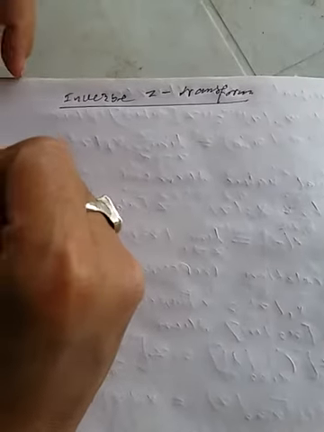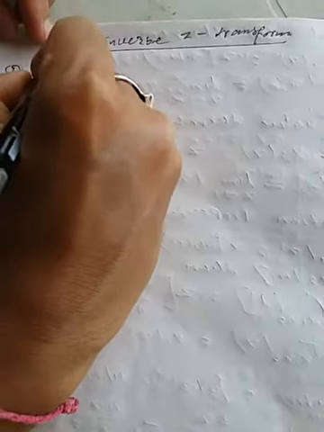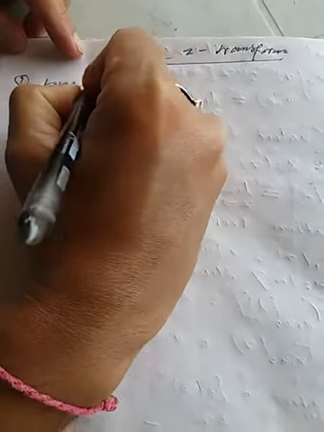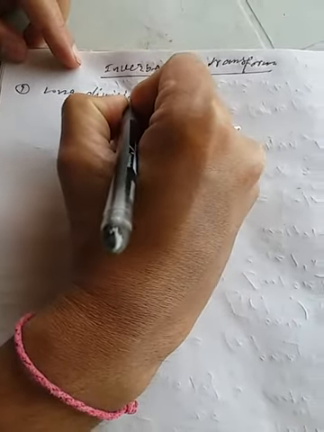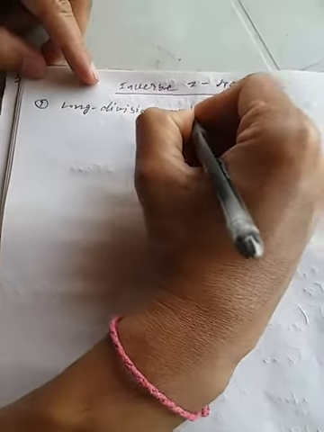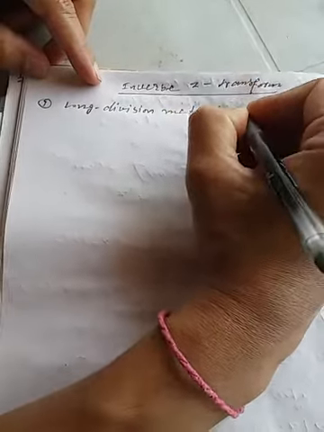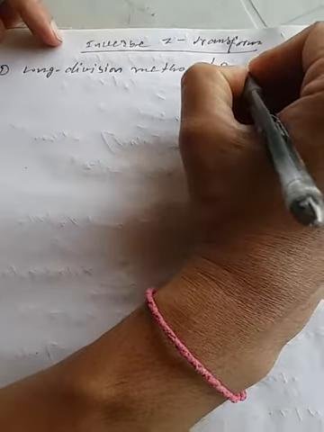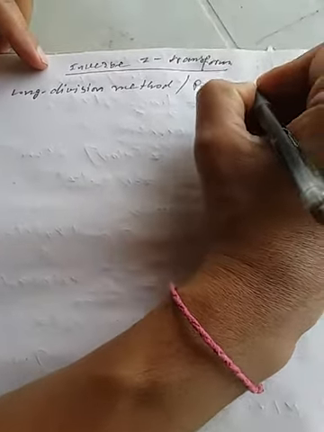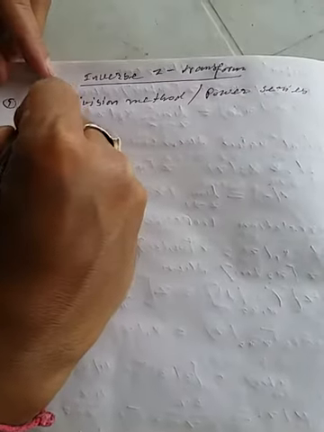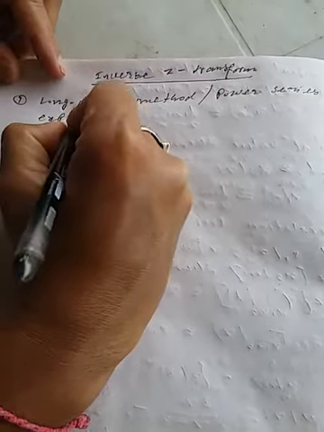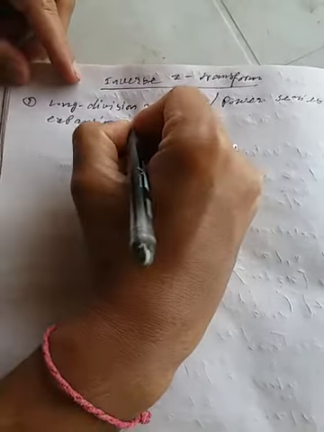There are four processes to do inverse Z transform. They are long division method, or power series expansion method.